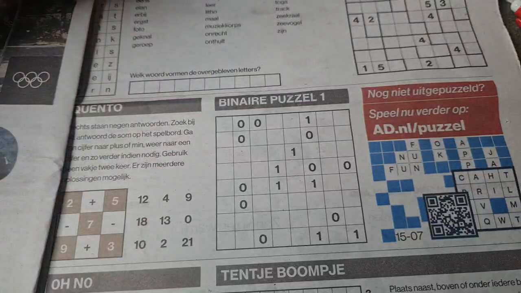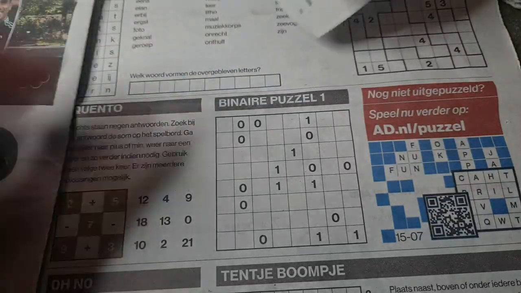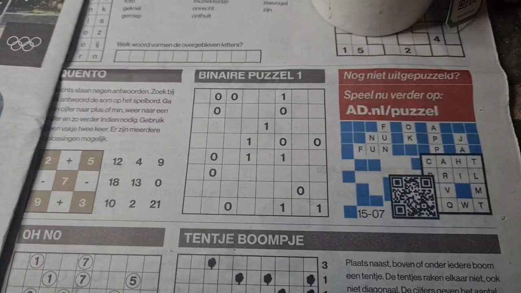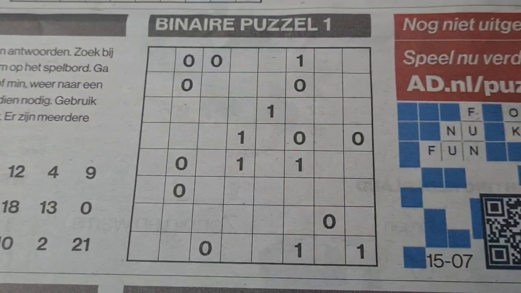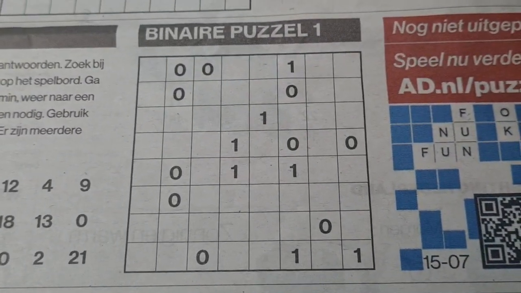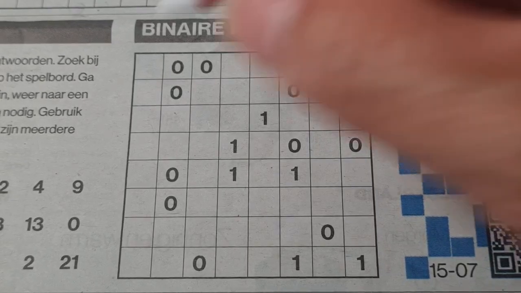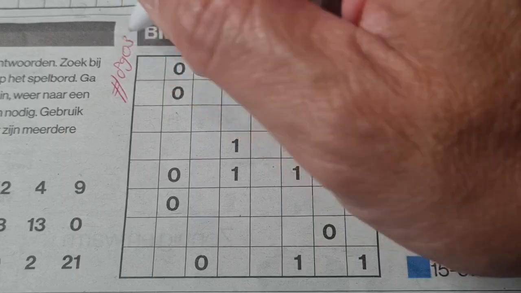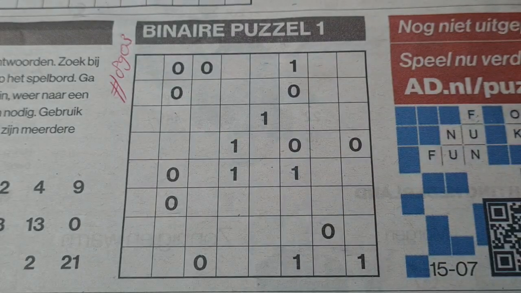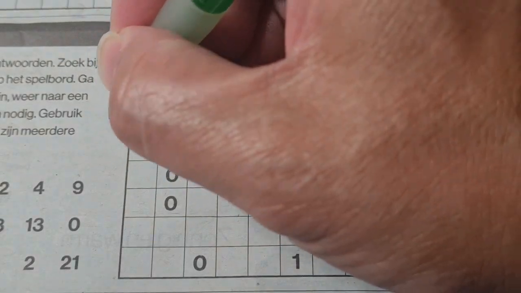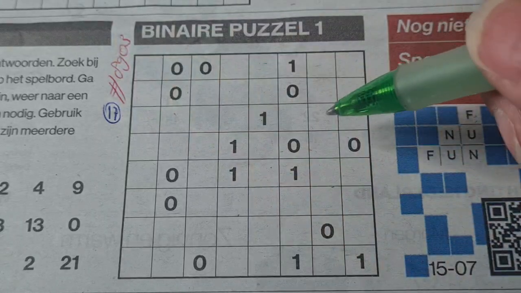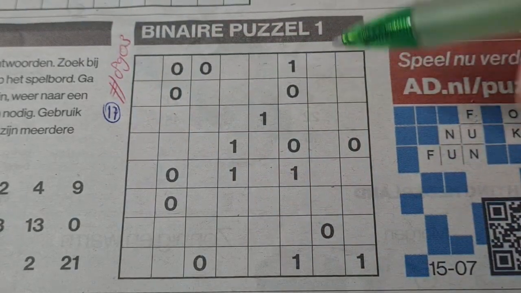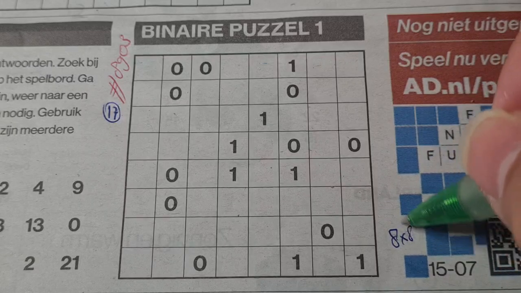Binary puzzle number 8903. Before I start, I always count the printed digits. 17 printed digits, that's a lot. What kind of binary puzzle is this one? Let me count. 1 2 3 4 5 6 7 8. An 8 by 8 binary puzzle.